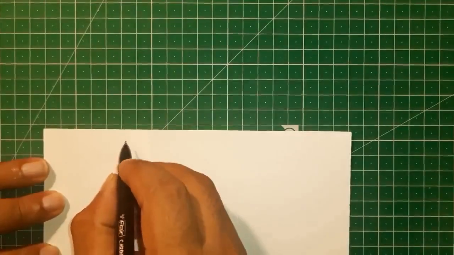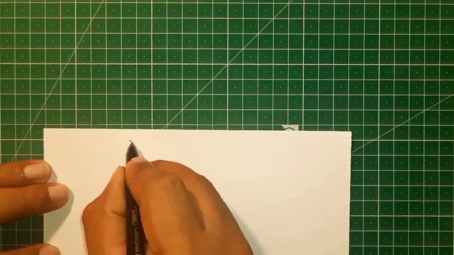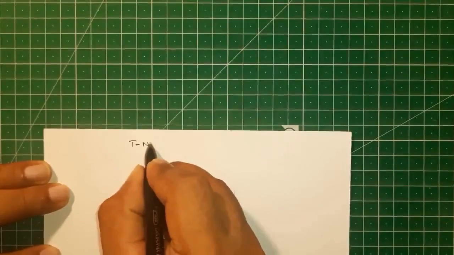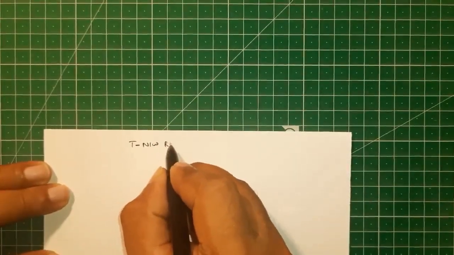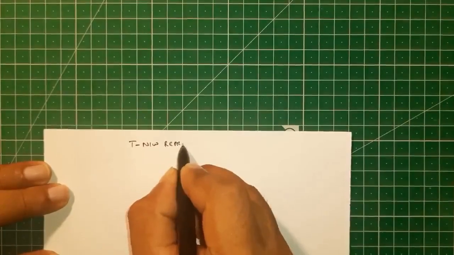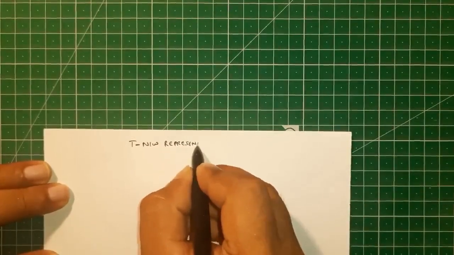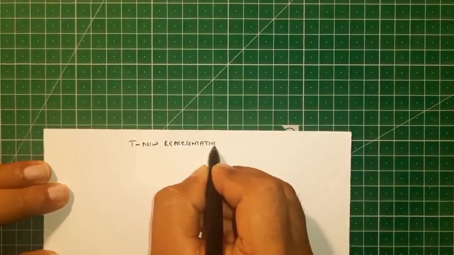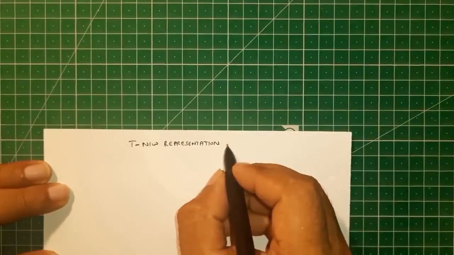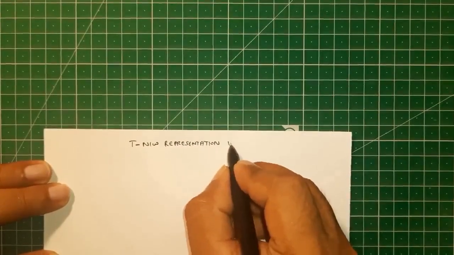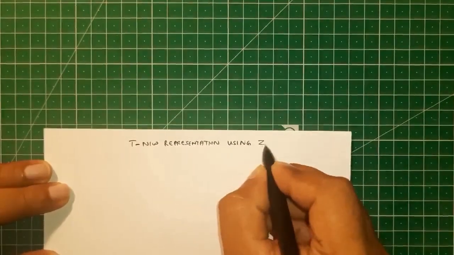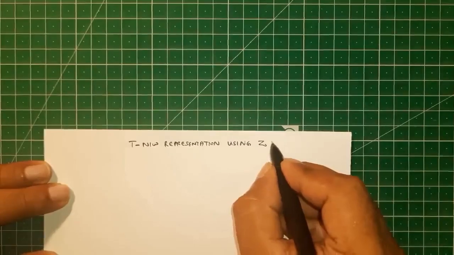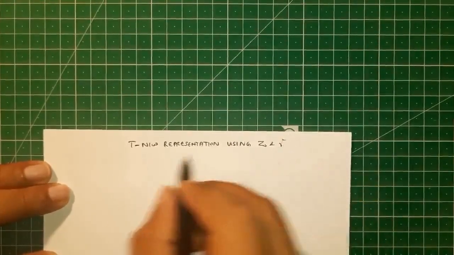Now we will see how we can represent a T network given the characteristic impedance Z0 and the propagation constant gamma.